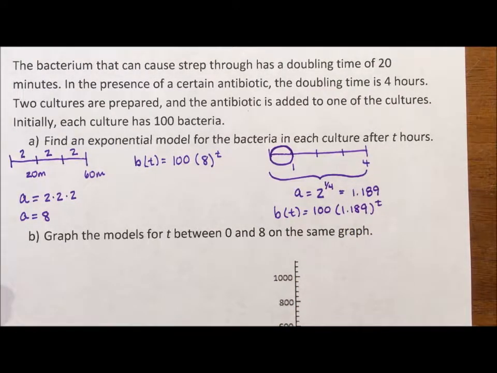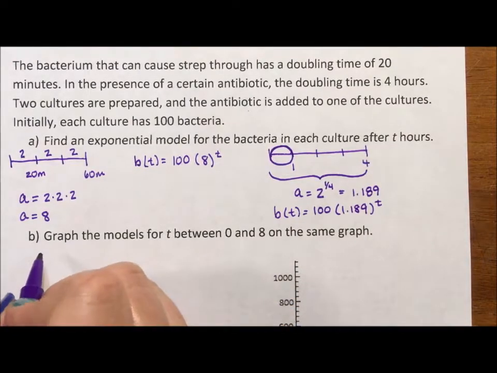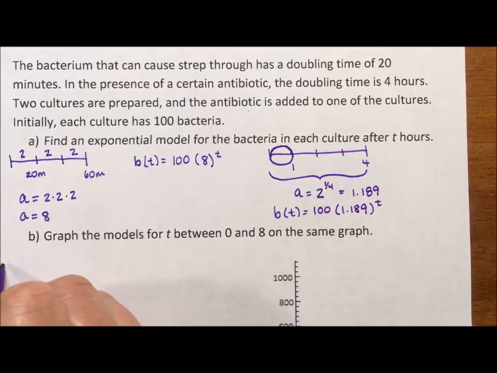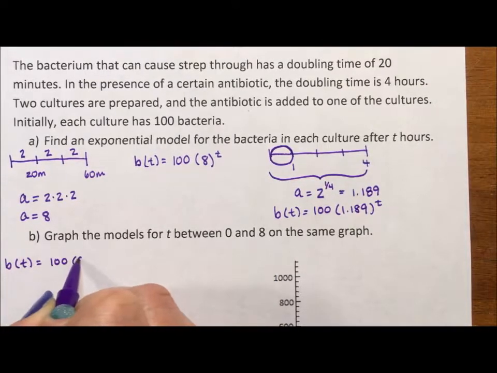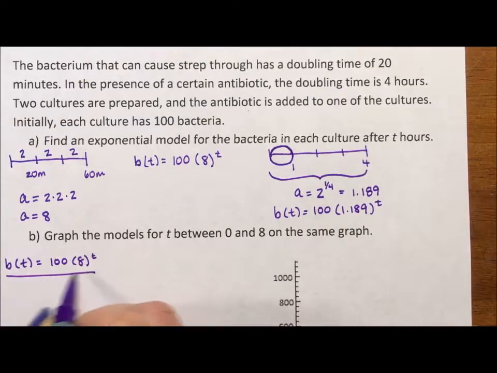It says graph the models for T between 0 and 8. For the first one, B of T equals 100 times 8 to the T. When T is 0, we have 100. When T is 1, we have 800.